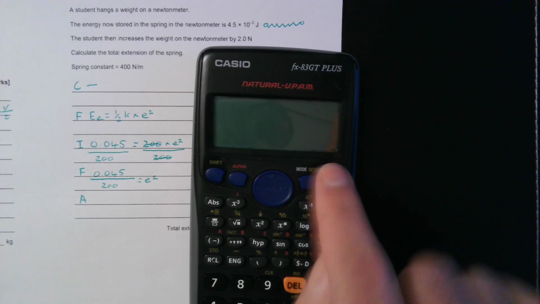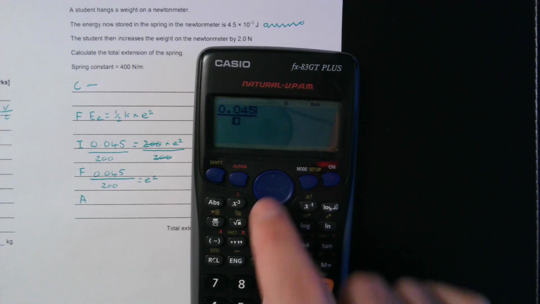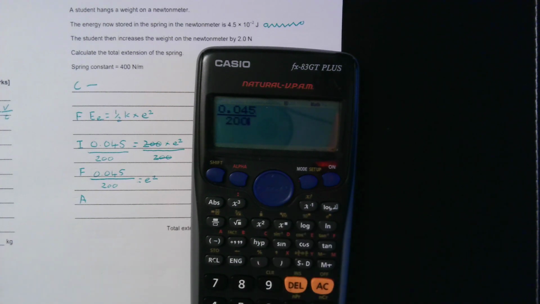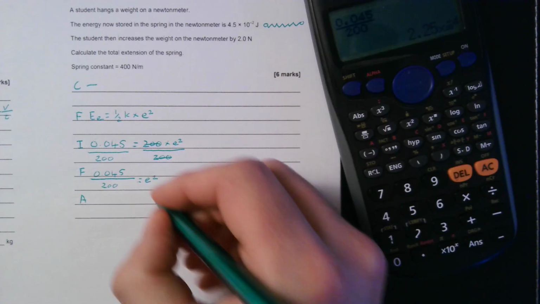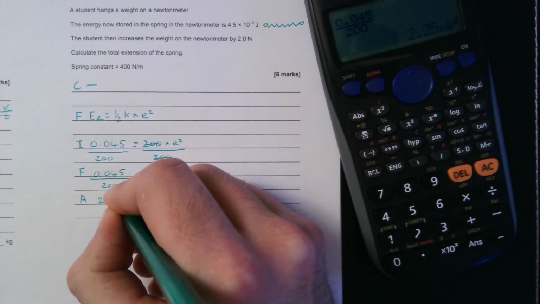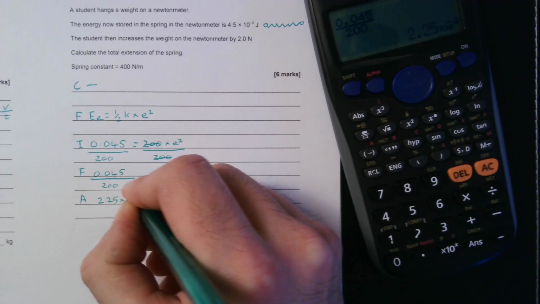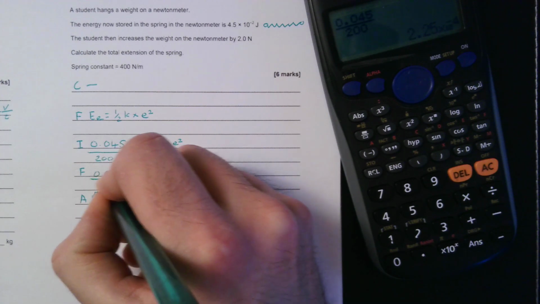0.045, oops, fraction button because we're dividing, 0.045 divided by 200, because that's half our spring constant, that gives us that number, 2.25 times 10 to the minus 4. Okay, but that is the extension squared, so we need to square root that.